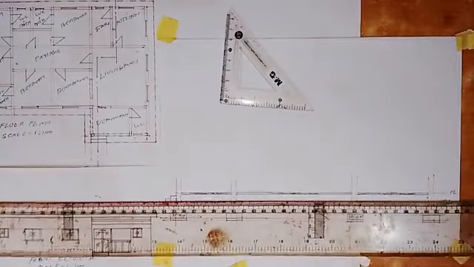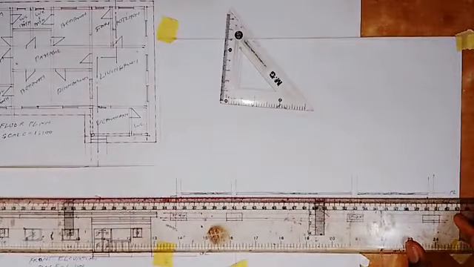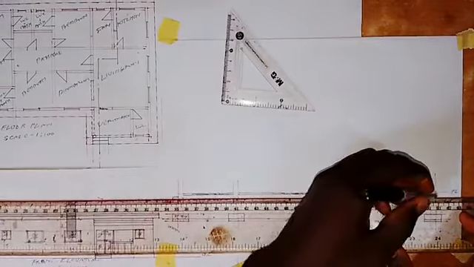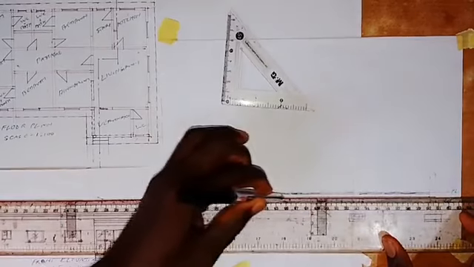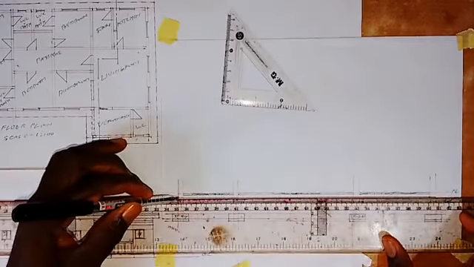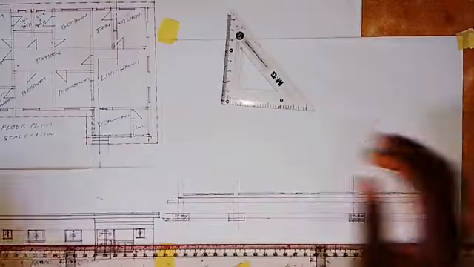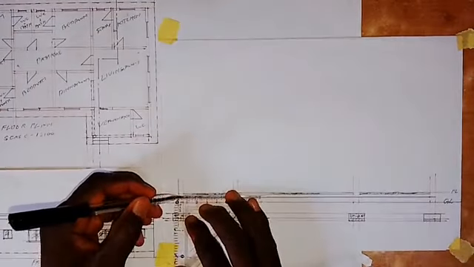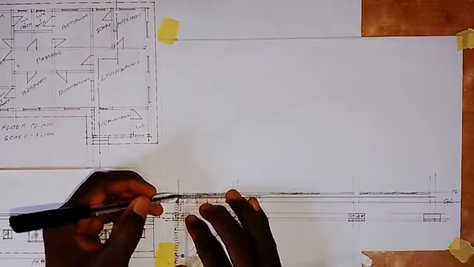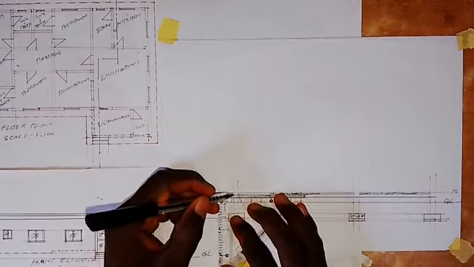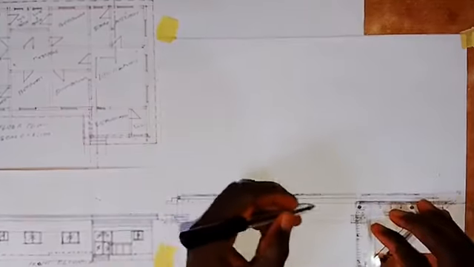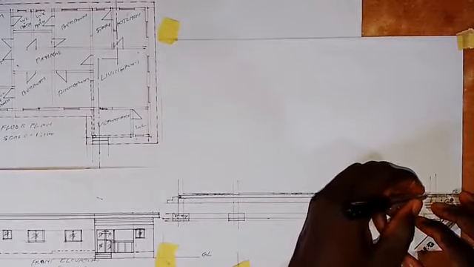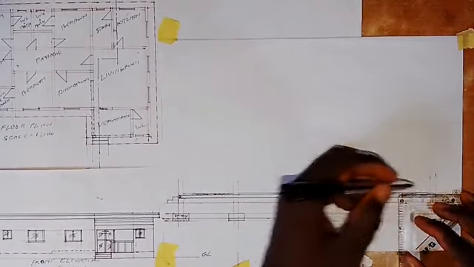We are going to draw this line, and we make it a thick line at once. It goes like this. This is the thickness of the concrete slab. We need to make this line a thick line to this end, and we join them together. So that's the thickness of the concrete slab, from here to here.